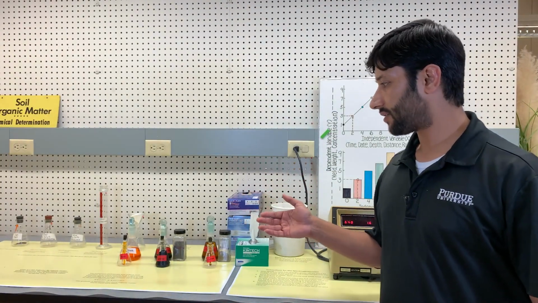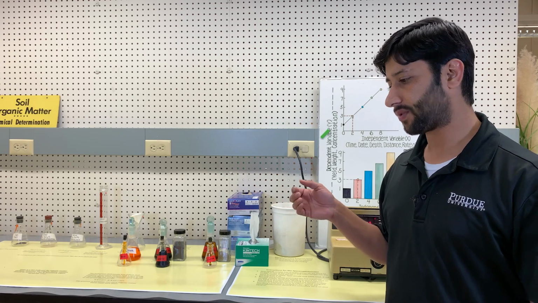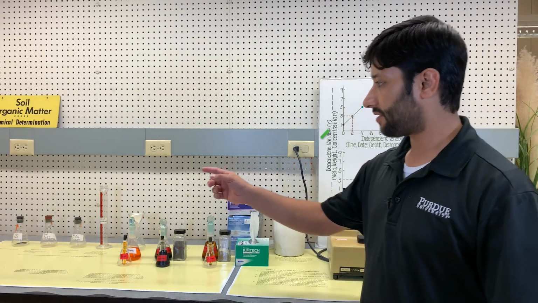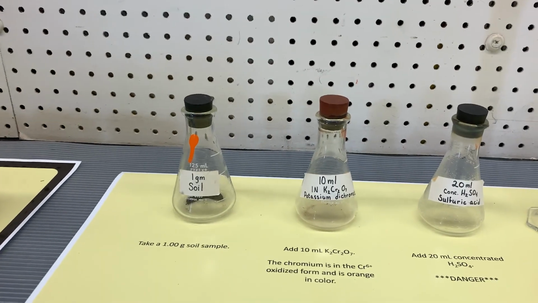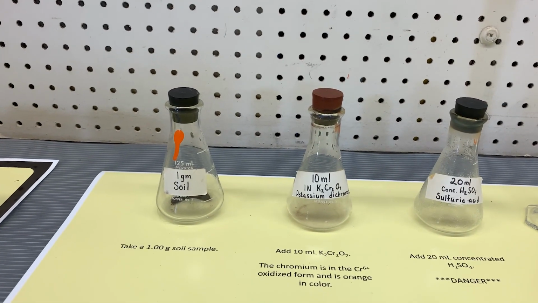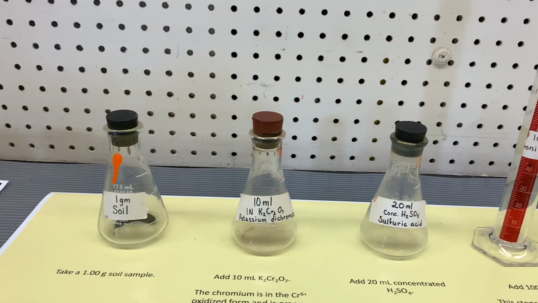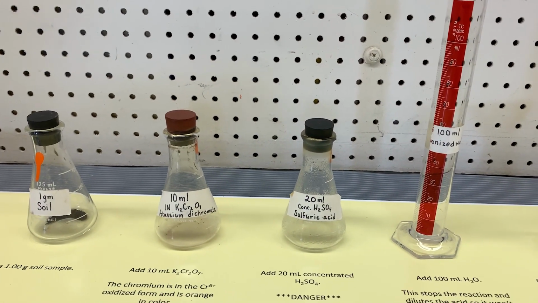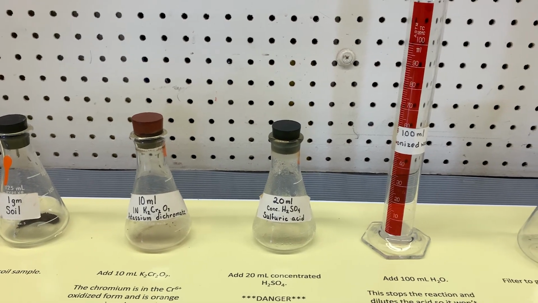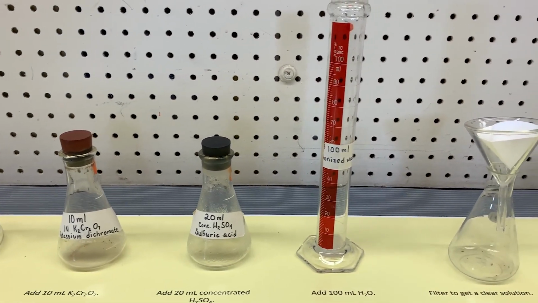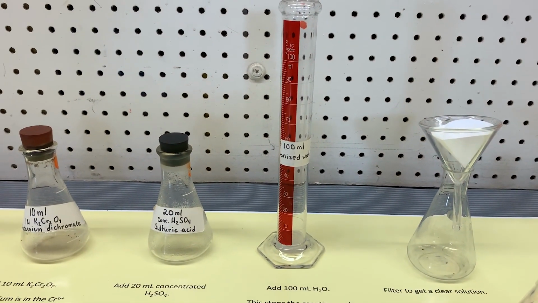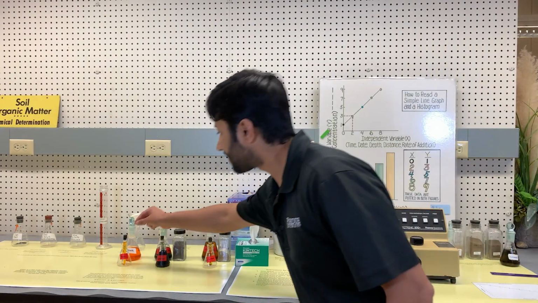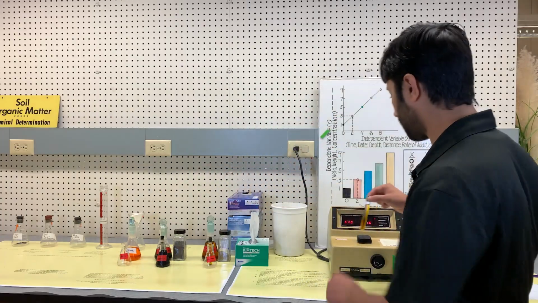In this method, we are trying to determine the organic matter content based on the colorimetric method. So we will have 1 gram of soil that we will add 10 milliliter of the potassium dichromate to, and then we will add 20 milliliter of concentrated sulfuric acid, and then we will add 100 milliliter deionized water. Once we get the filtrate, the samples are ready to be read in the spectrophotometer. So this is the blank sample. We need to do the calibration first.